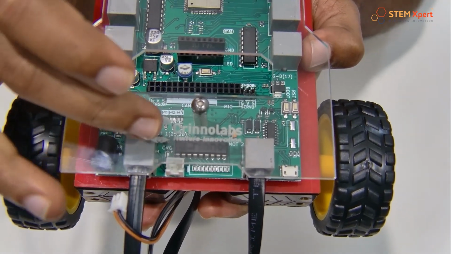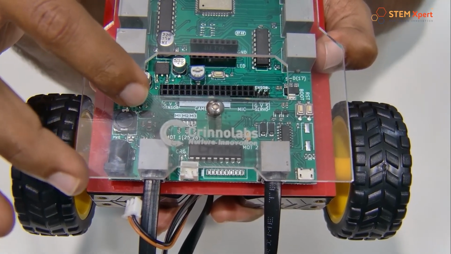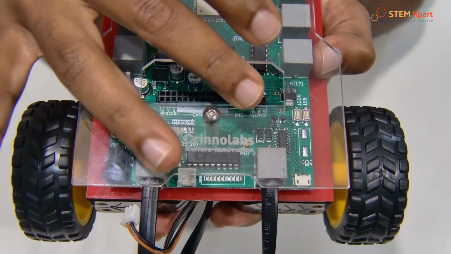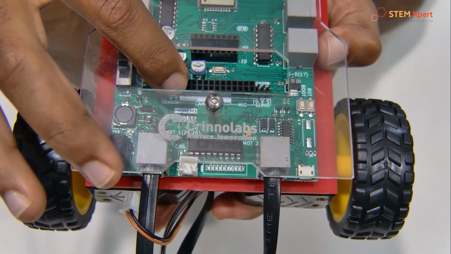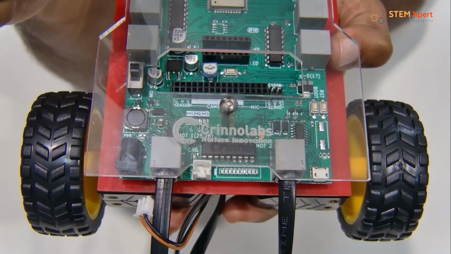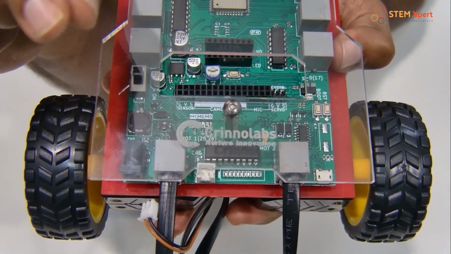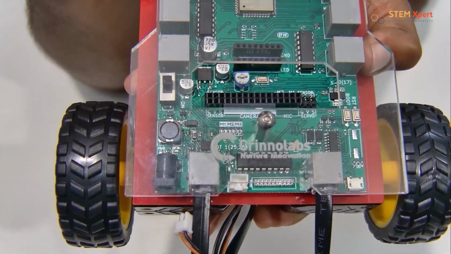Okay, and these motor pins are 25, 26 and 19, 15. Basically here you can find the LED pins such as 25, 26 and 19, 15. So these LEDs are connected to these 6 pins.